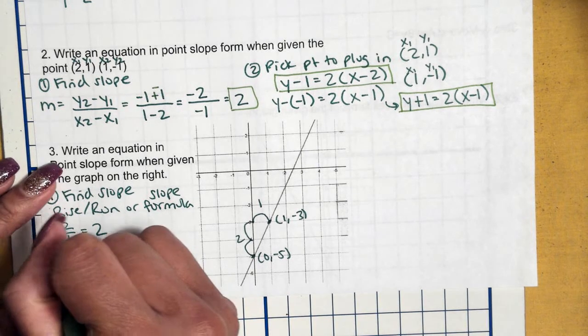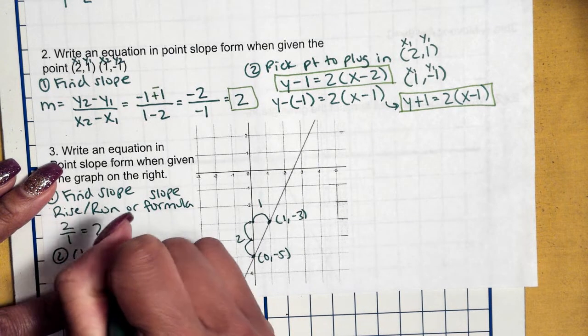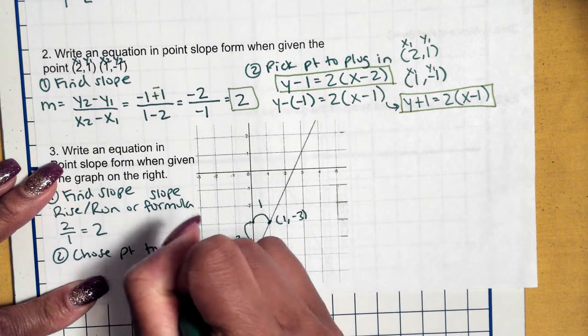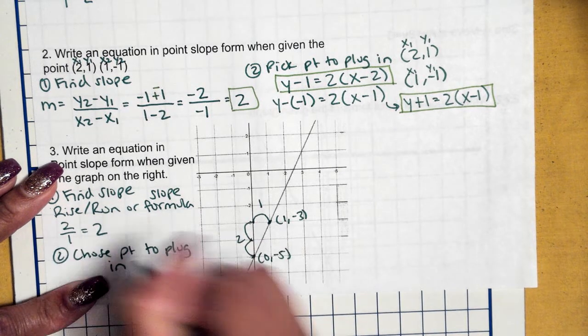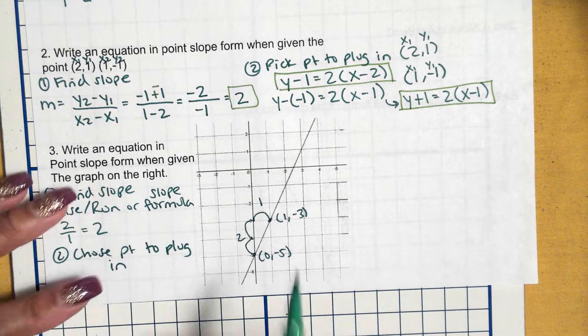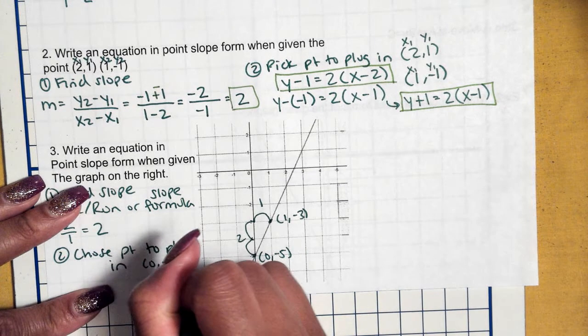And then you have to choose, same part, choose point to plug in. So in this case, you can choose either, but I'm going to choose 0, -5.